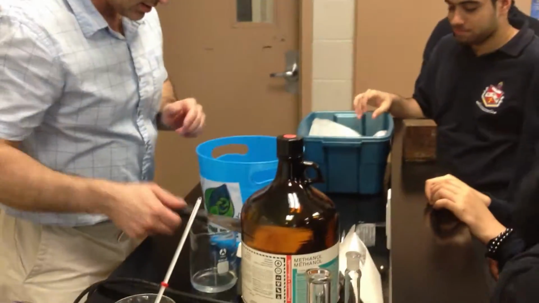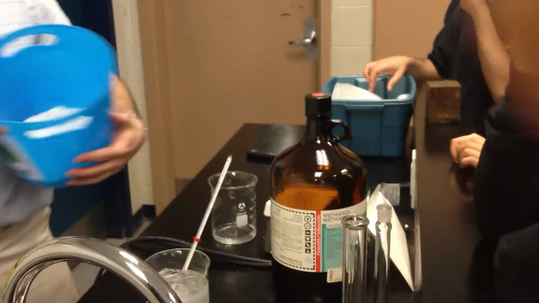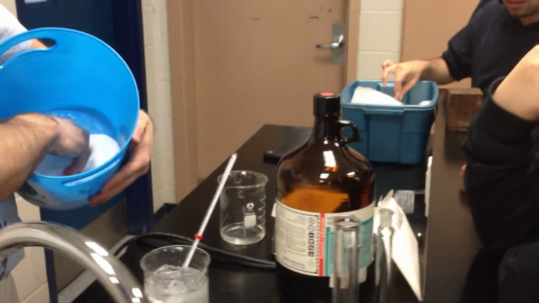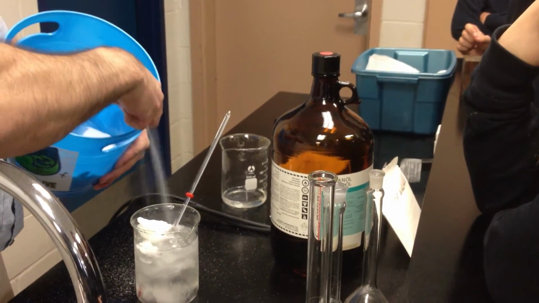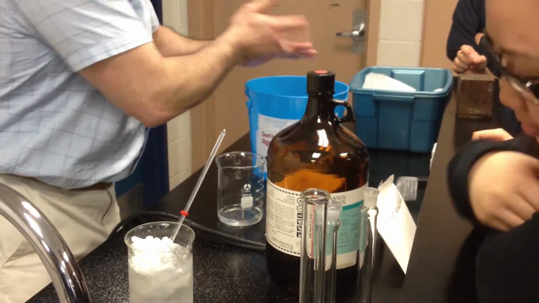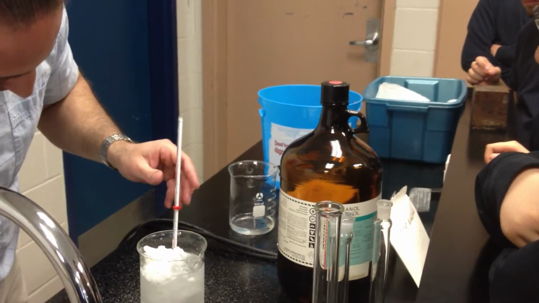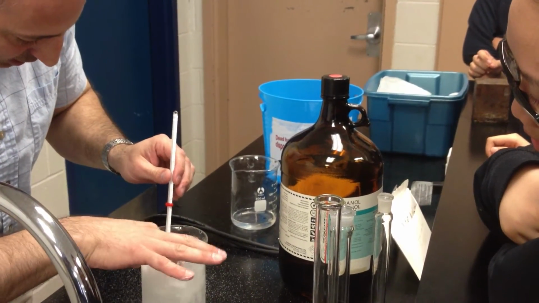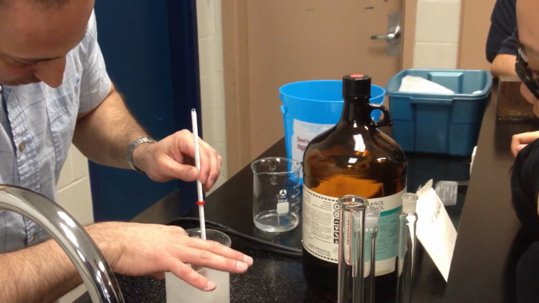So I'm just going to take some table salt, sodium chloride. I'm going to add it to the solution. That should be more than enough because it'll be saturated anyway. And if you keep an eye on the thermometer as the salt begins to dissolve, you should notice that it starts to drop.